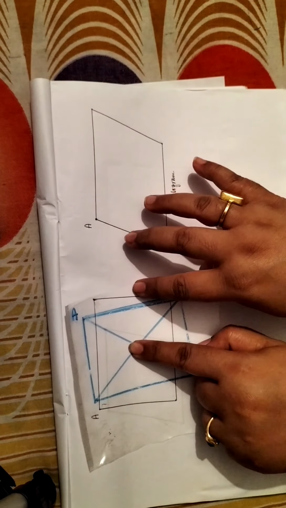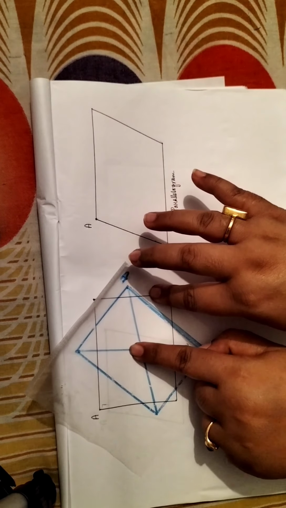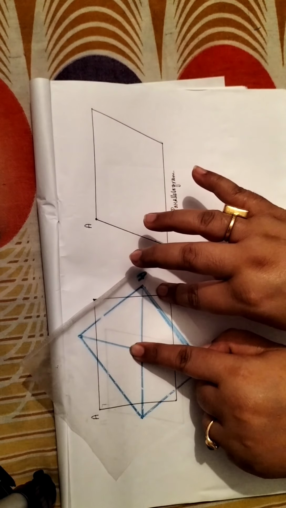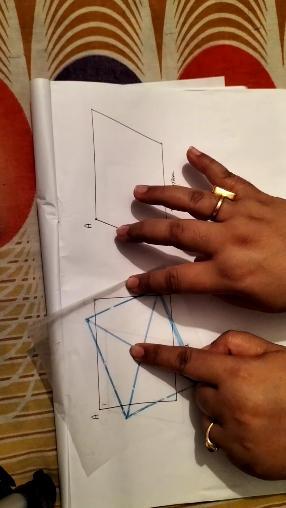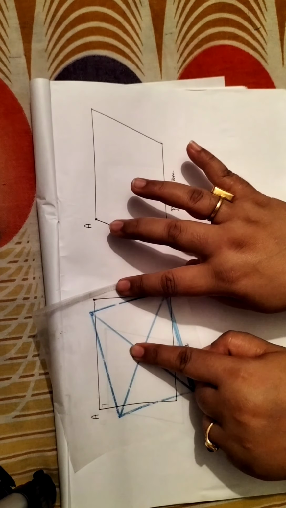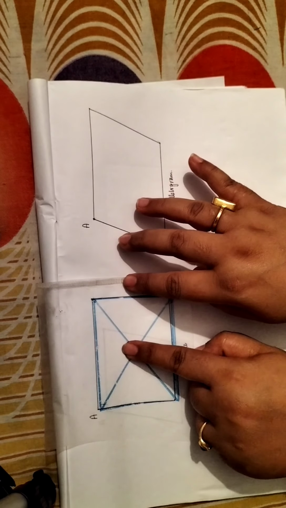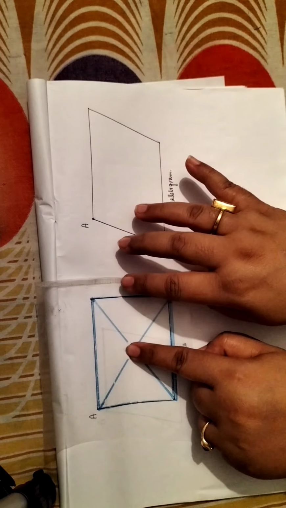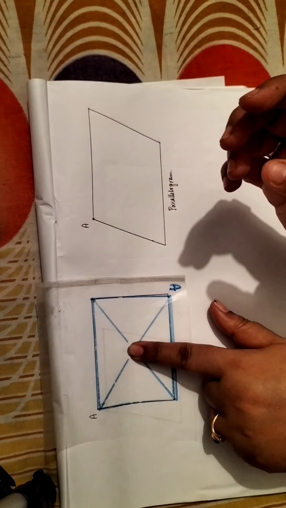It is getting rotated, and make sure we rotate it at an angle of less than 360 degrees. After covering half the path, we get the same configuration, right?